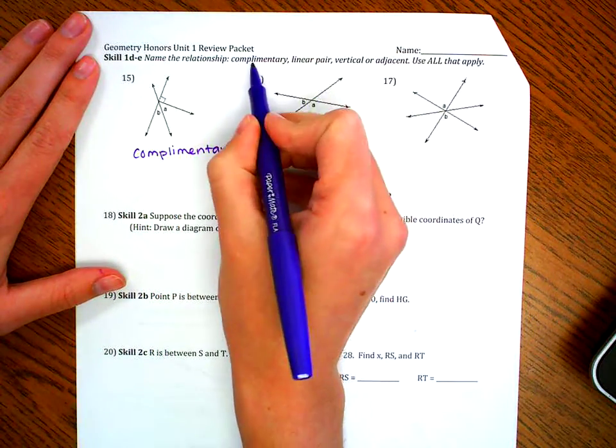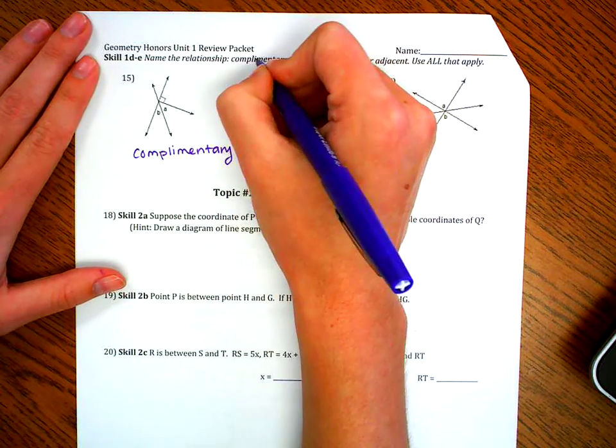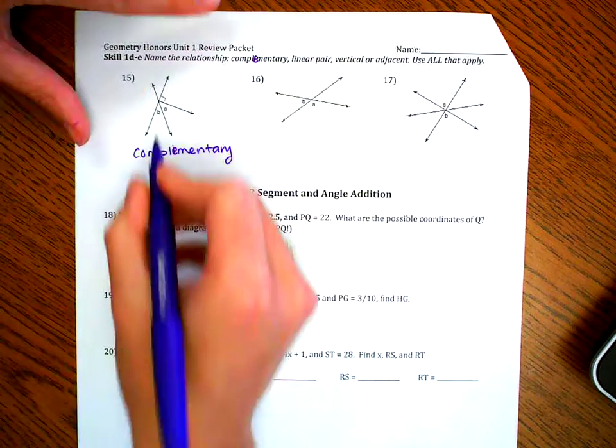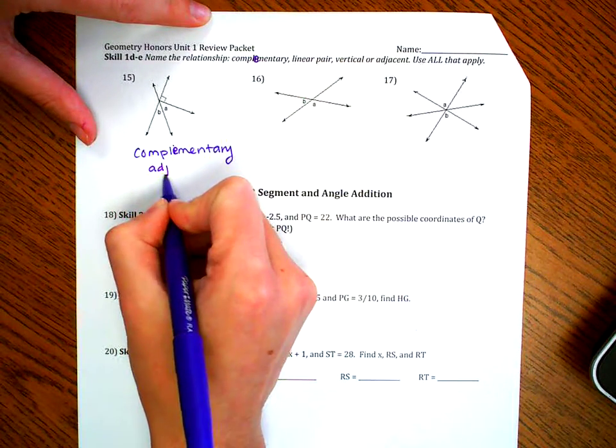Oh, this is funny. This is the wrong complementary. This is like when you're complimenting someone. So complementary, there we go, complementary. They're also next to each other, these two angles, so they're adjacent.